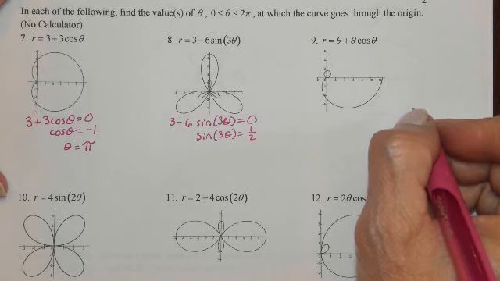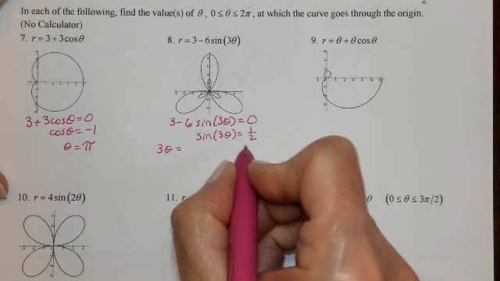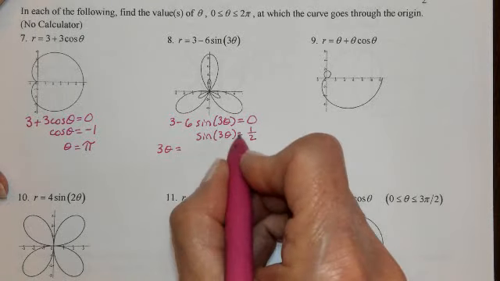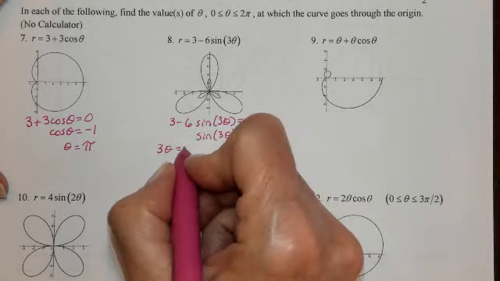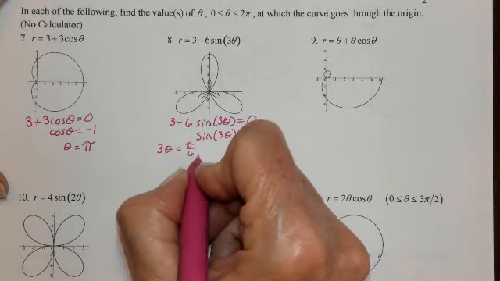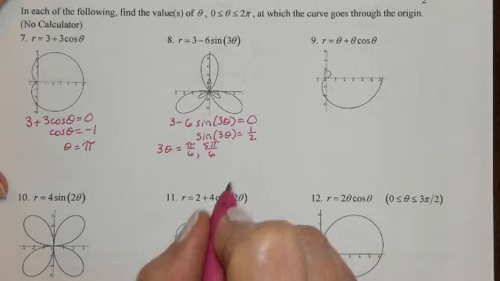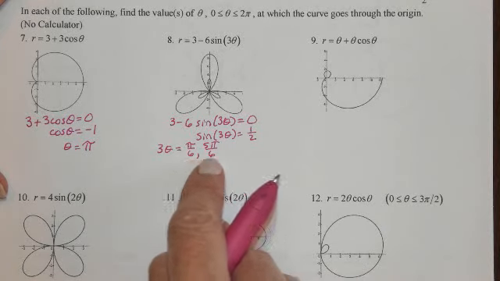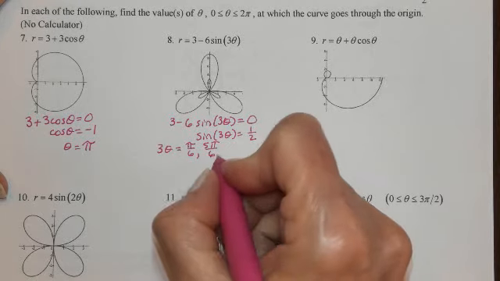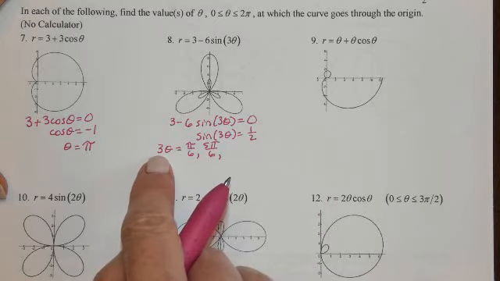Okay, how do we solve that? I'm asking you to think back to pre-cal. Well, to solve that, 3 theta must be the angle that makes sine 1/2. So pi over 6, 5 pi over 6. When I used to teach pre-cal, this is what I would say. I would say, okay, it's a 3 theta, so keep going around the unit circle and grab two more sets. So you want 3 sets total.